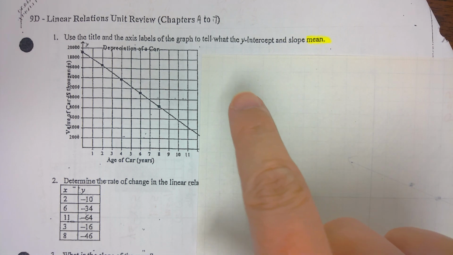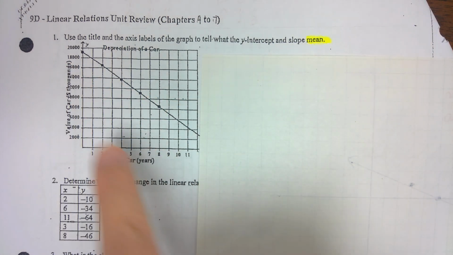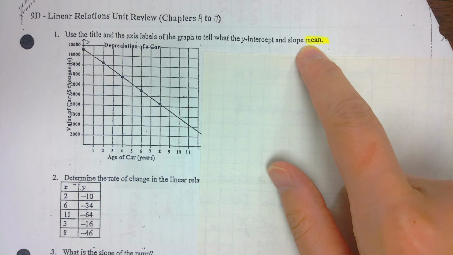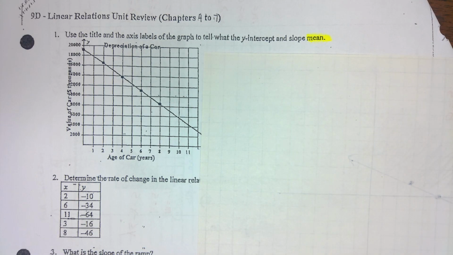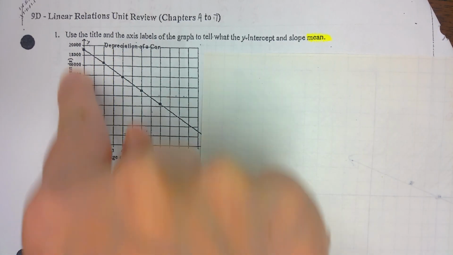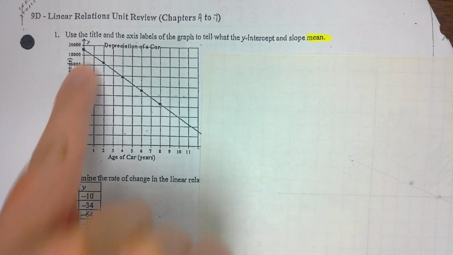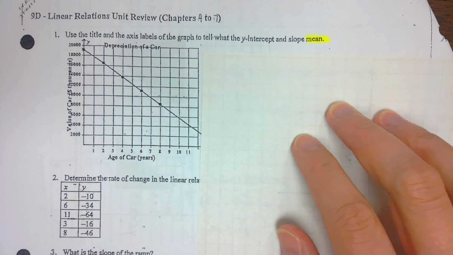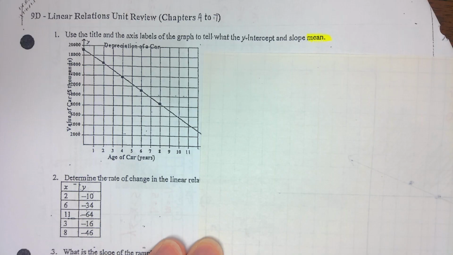Okay, so number one right here. The question is not asking what slope and y-intercept are, it's asking what they mean. Just like in the last assignment, I was asking what it means in the context of the question. So in the context of this question, if this is the value of the car and this is the age of the car, what do you think the slope represents here? What does the slope represent?